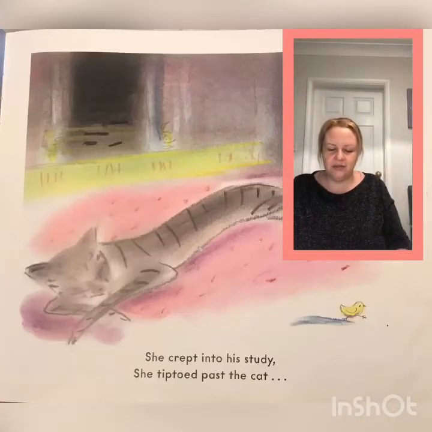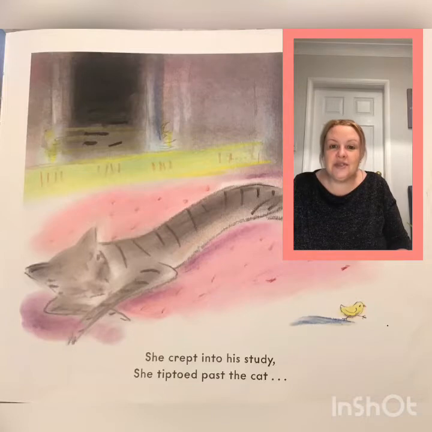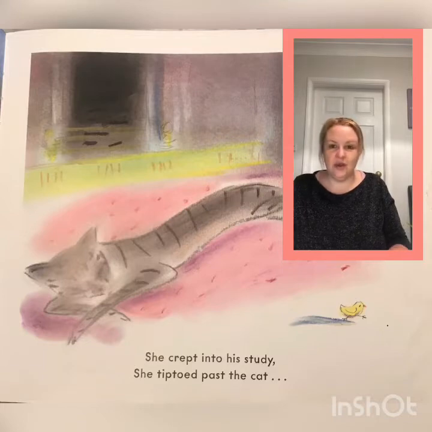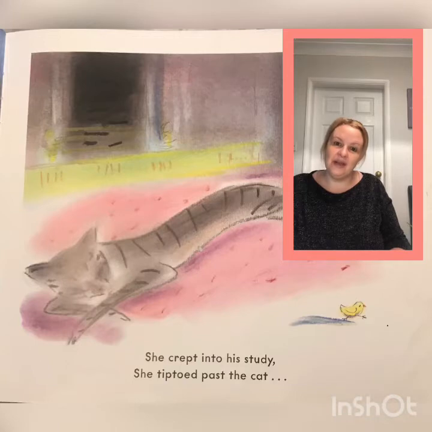She crept into his study. She tiptoed past the cat. I wonder what the word tiptoed means. If you don't know what a word means, remember to ask your grown-up to explain it. That's how we learn new words.